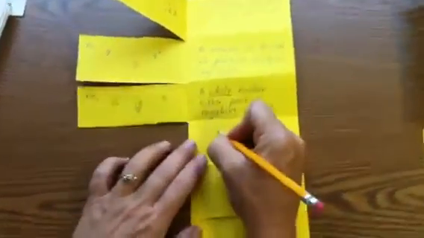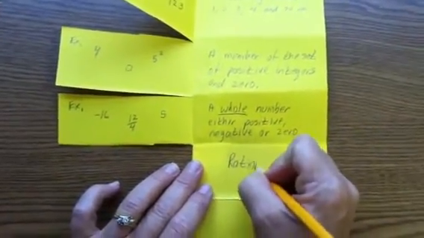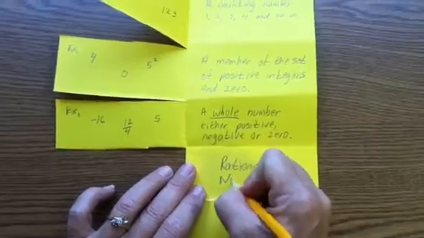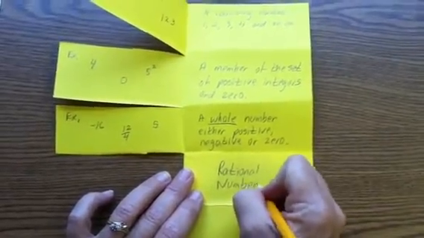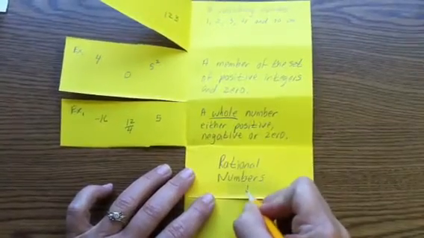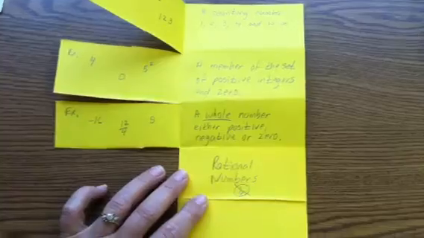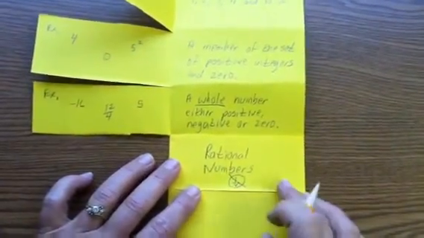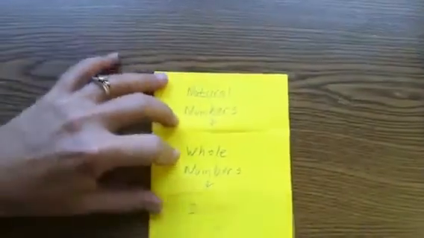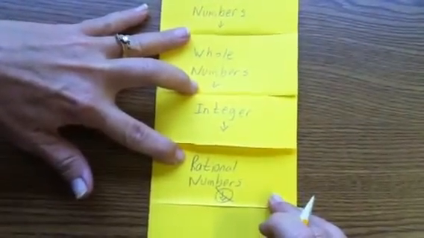Okay, our next window is rational numbers. And on rational numbers, we're going to put that arrow pointing with a circle around it and the little knot, because at this point we stop. So natural numbers can be whole numbers, can be integers, and then the integers can also fit in the family of rational numbers.